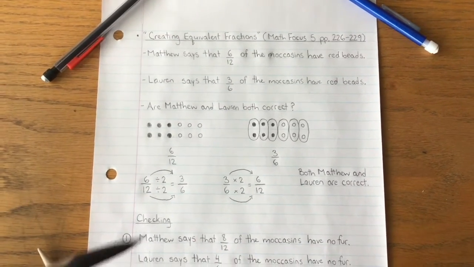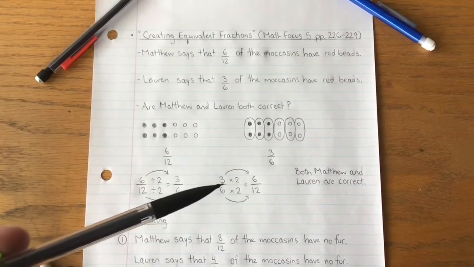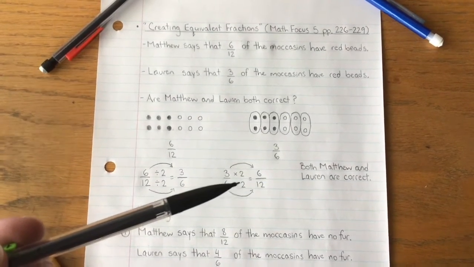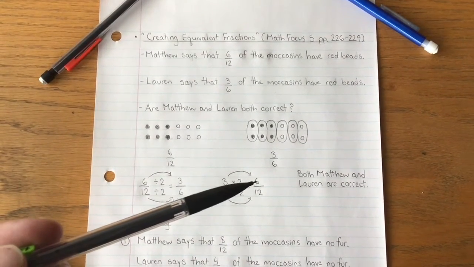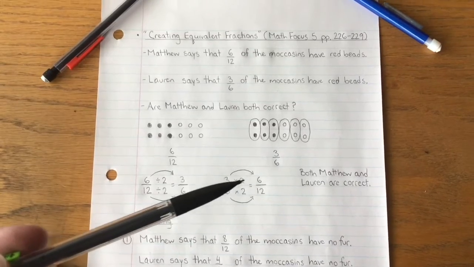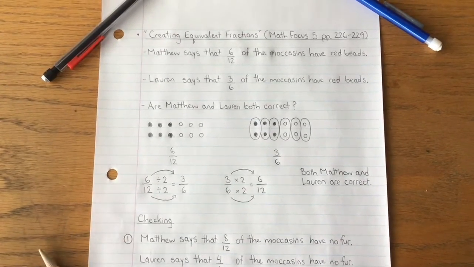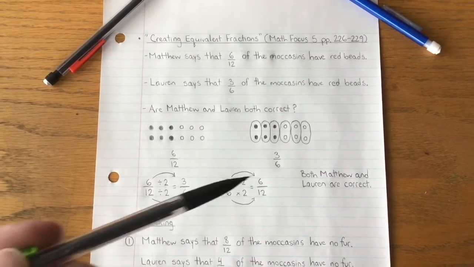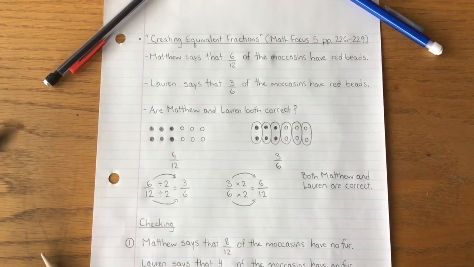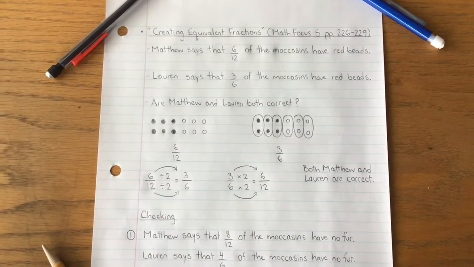If I start with Lauren's fraction of 3/6, and I multiply the numerator and denominator by 2, I go 3 times 2 equals 6, 6 times 2 equals 12, so I get 6/12, which is Matthew's fraction. This proves that 3/6 and 6/12 are also equivalent fractions.